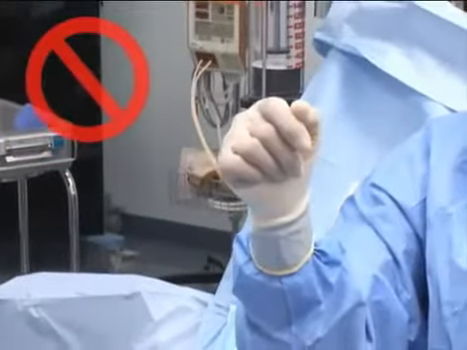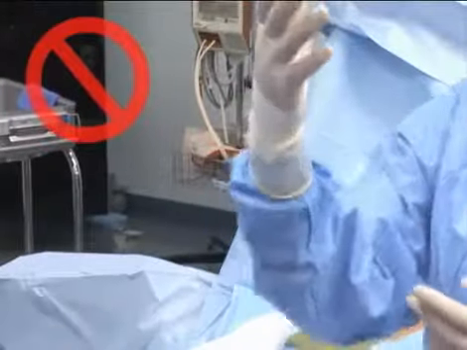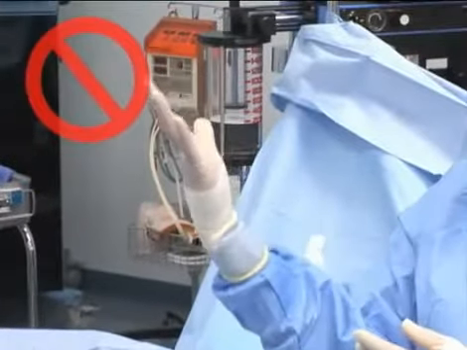For example, if the circulator's bare hand accidentally touches the surgical technologist while delivering sterile items to sterile personnel, the field is no longer sterile. Contaminated. We'll get you another glove.